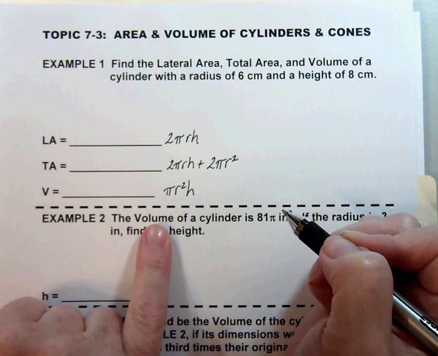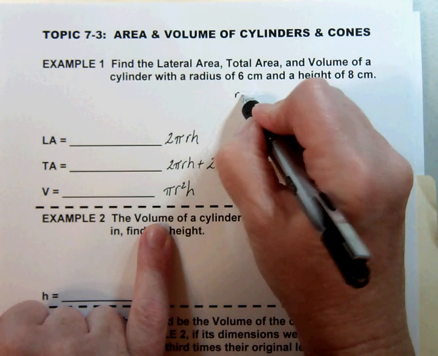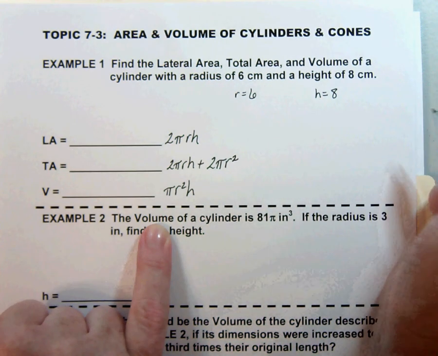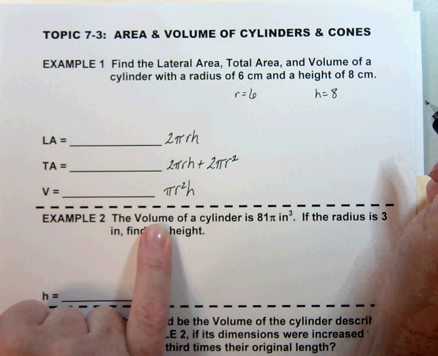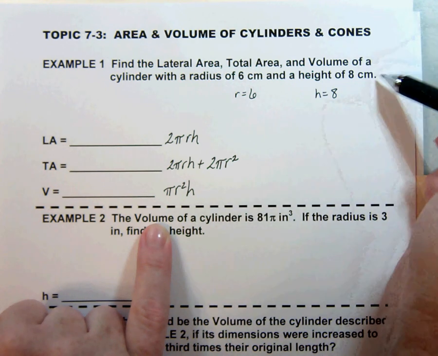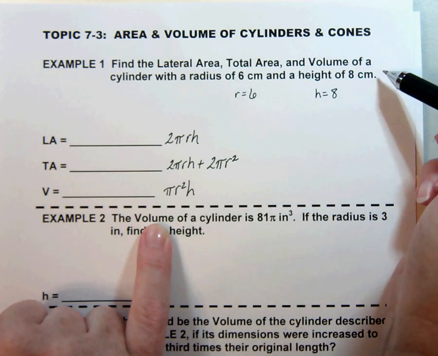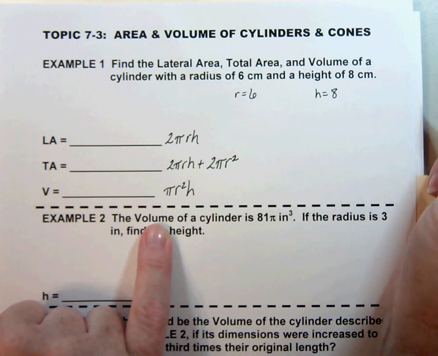So let's see if we have all the information. Let's write this up here. The R is 6, the height, the H, is 8. And really that's all you have to know to do these formulas, especially when they want them in exact form. I know it didn't tell you to on these, but unless it says to the nearest decimal or tenth, we're always going to leave our answers in exact form.